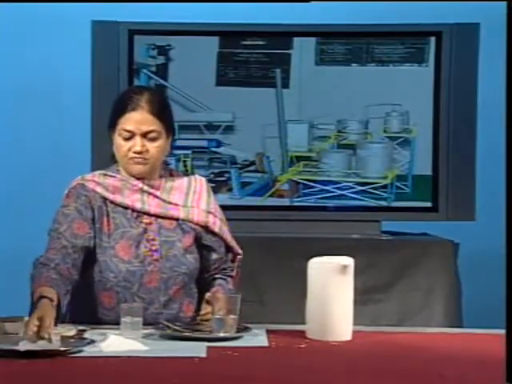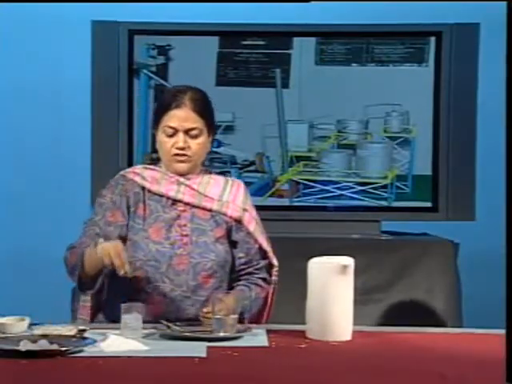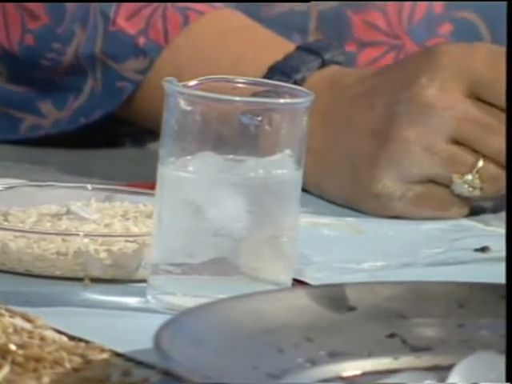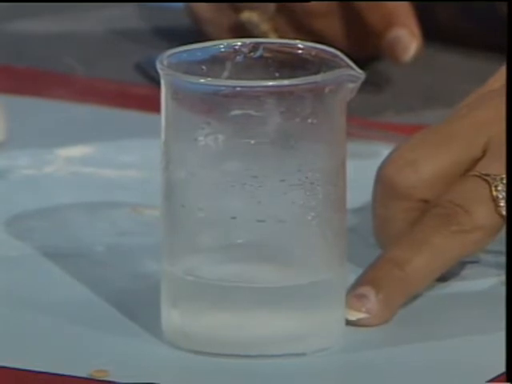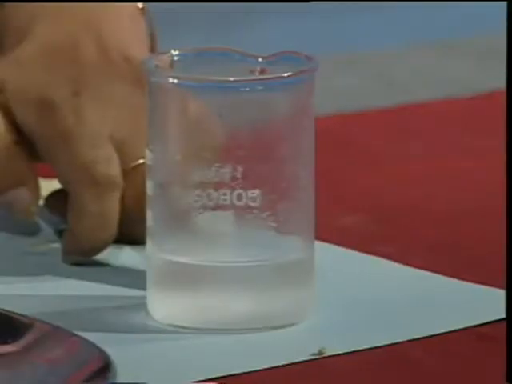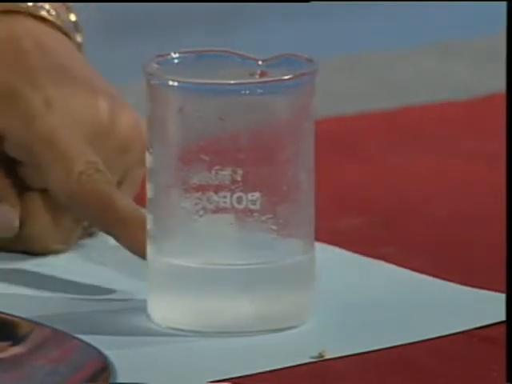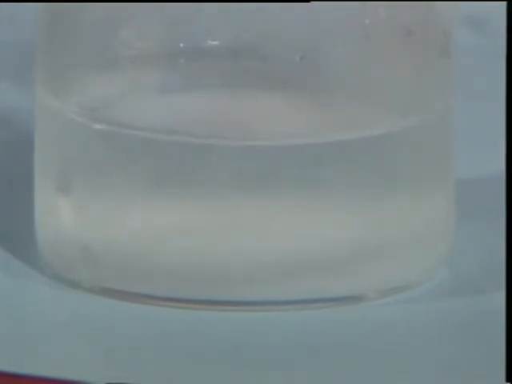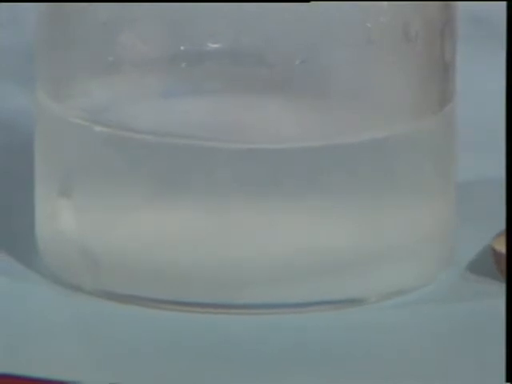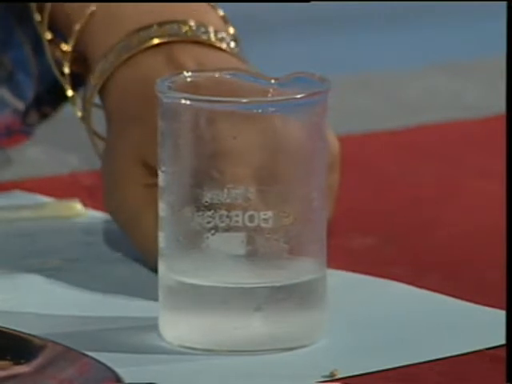I'll keep some ice into this cold water and let's see how salt gets collected at the base. Now here you can see the salt has started being collected in the cold water. This was the water where we first added the salt, it got dissolved, then we put ice into it, and now the salt has started getting collected at the base. The principle is that after cooling, the solid again comes back into its solidified form. So this was the result.